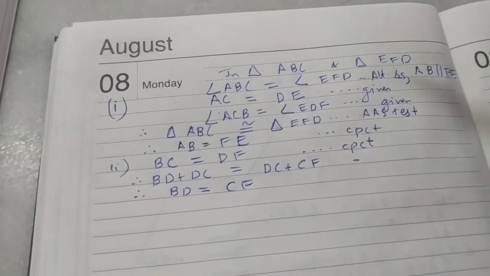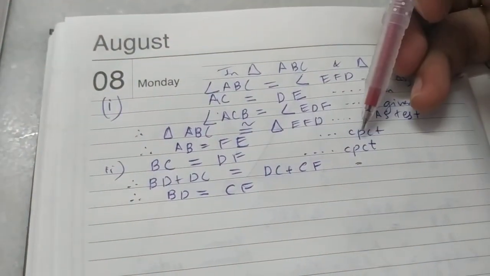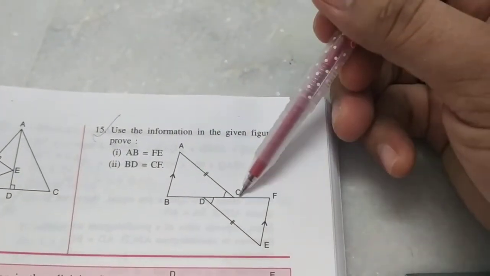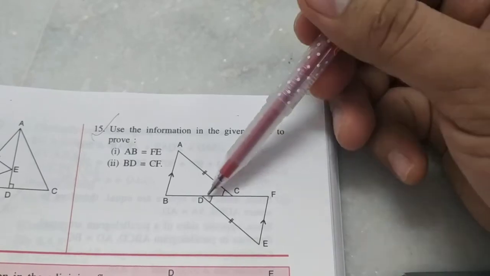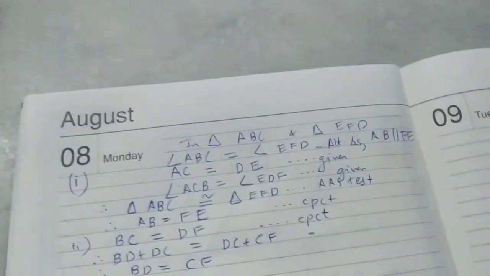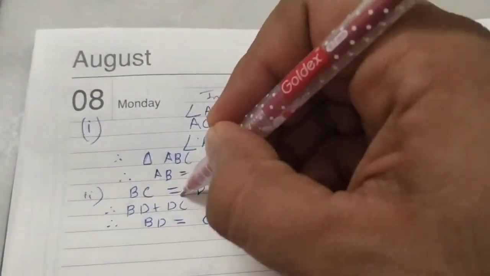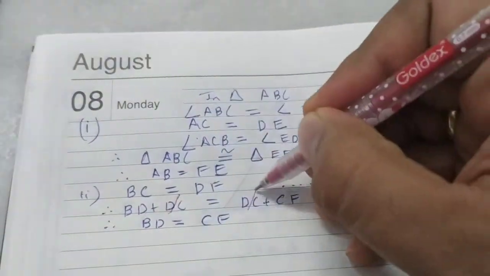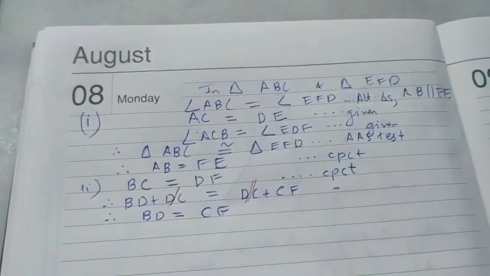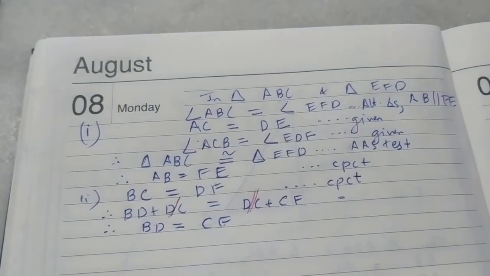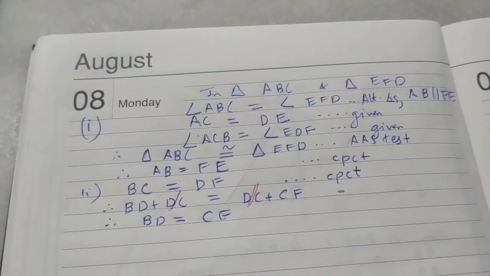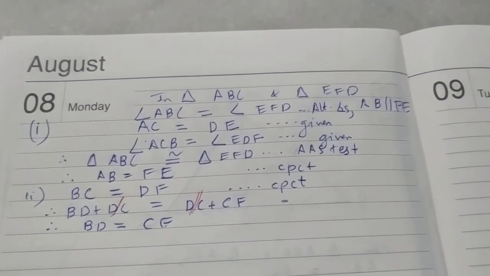Well, I said BC is equal to DF by CPCT. But if you notice, BC is nothing but BD plus DC. And DF is nothing but DC plus CF. So write it like that. DC, DC, cut from both the sides. So what is left? BD is equal to CF. It's so easy. Did you get it? Come on, pat your back. You didn't get it? Slap yourself.